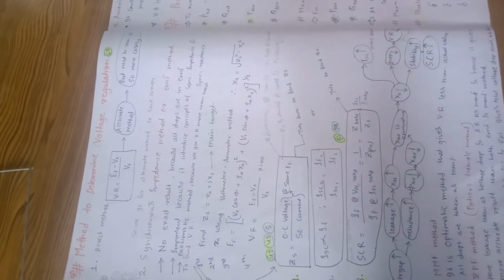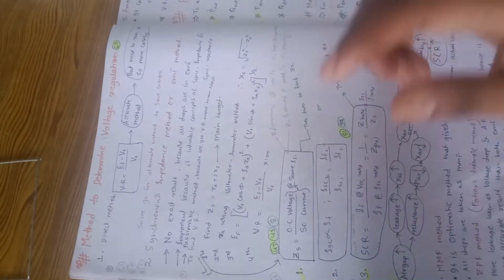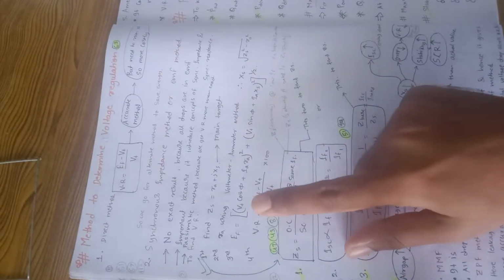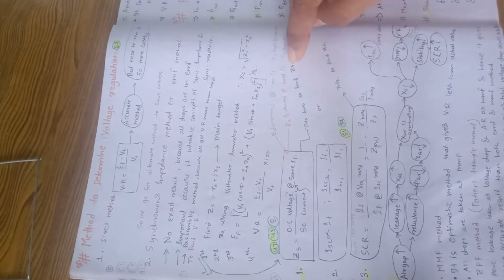So the most important method among these four is this one, the synchronous impedance method. This one is mostly asked in exams.